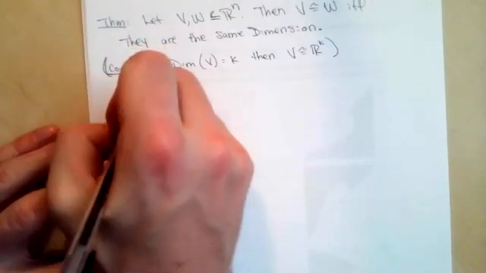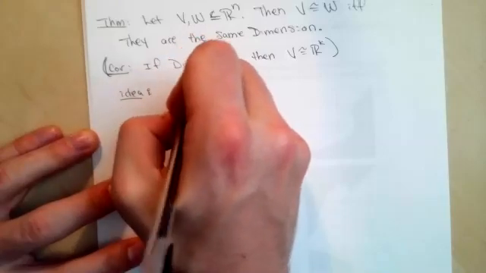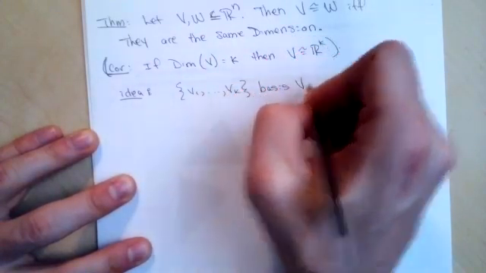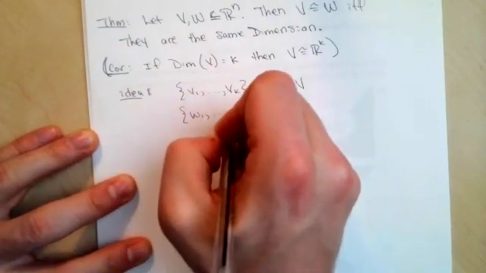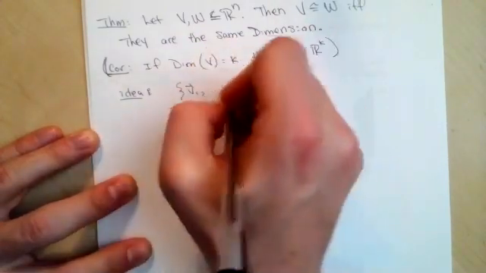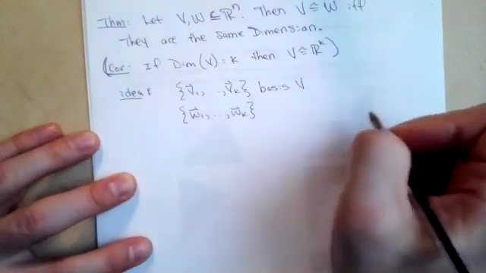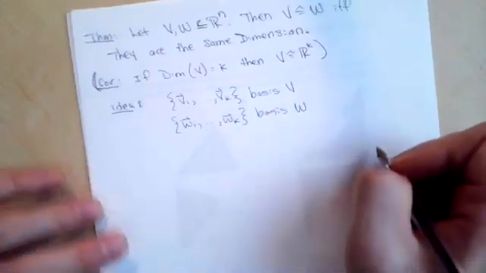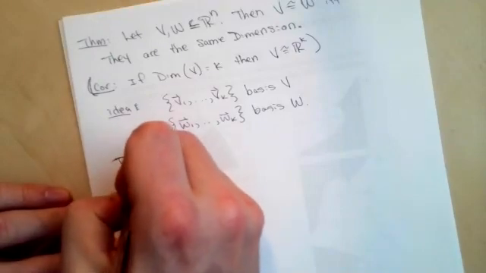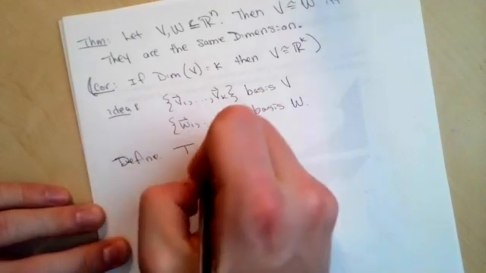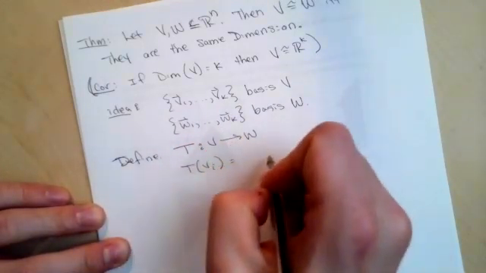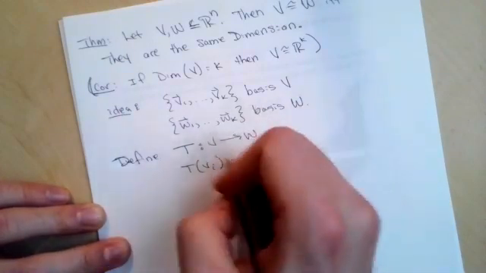An easy way to walk through the proof or the idea, based off of what we were just talking about, is to pick a basis for V and likewise a basis for W, and we can define a transformation T from V to W by simply sending each basis element to the corresponding basis element of the other space.